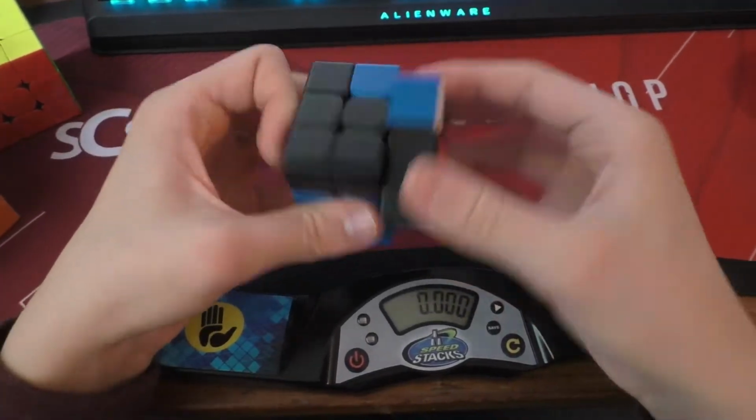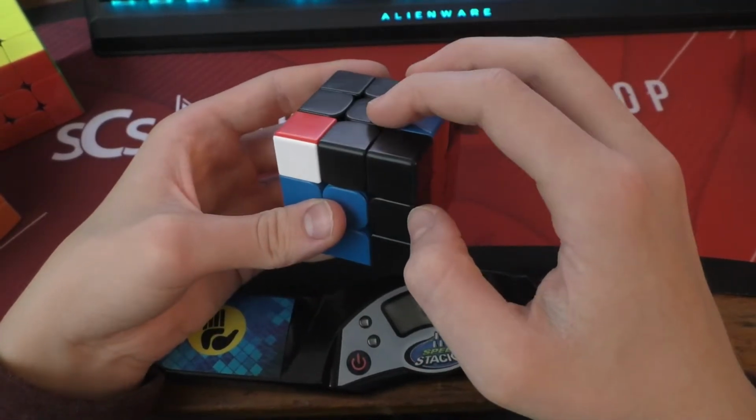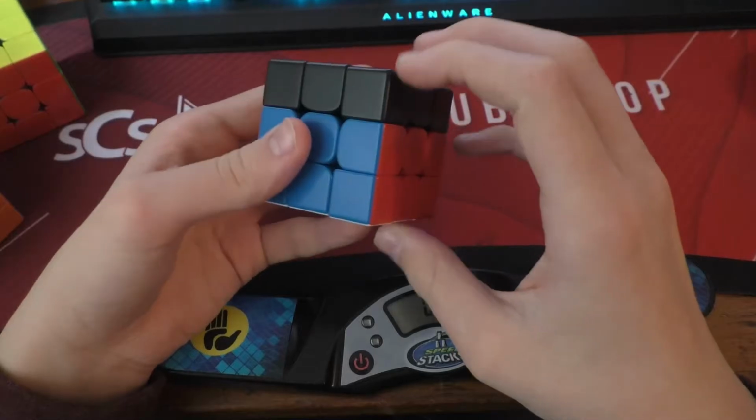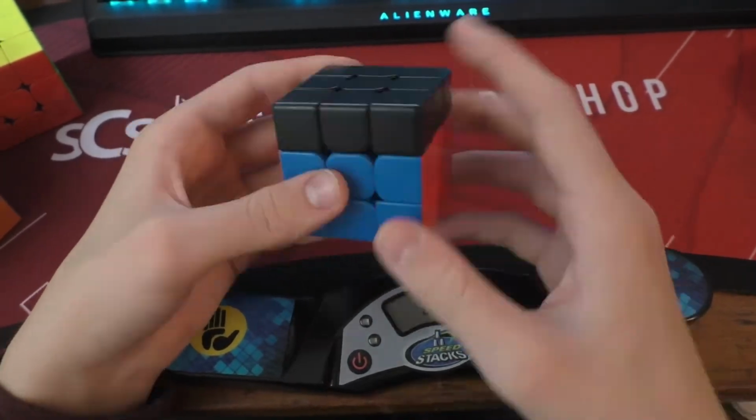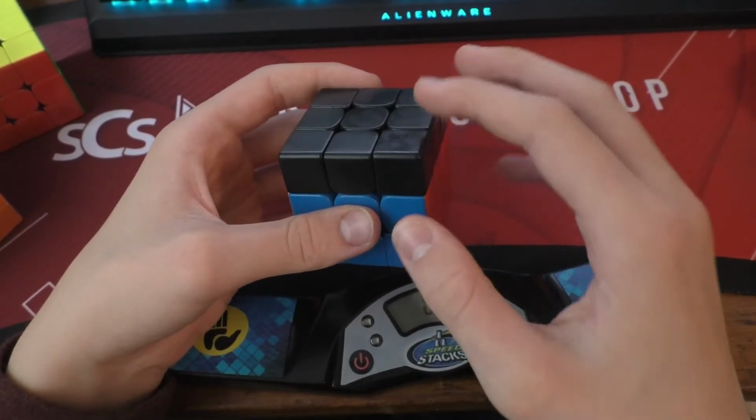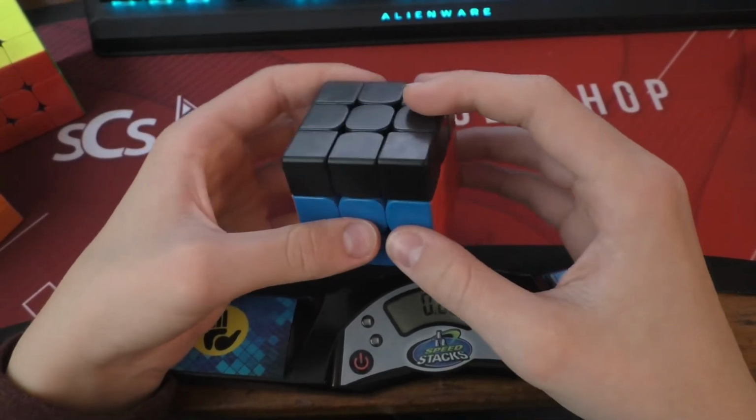I would definitely recommend this because having a black cube allows you to highlight certain pieces like this. And that could be very helpful for making YouTube videos. I've started an F2L series, and having the last layer being completely black is going to be very helpful.